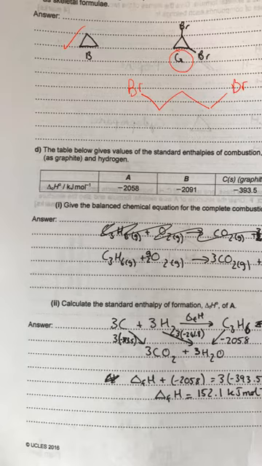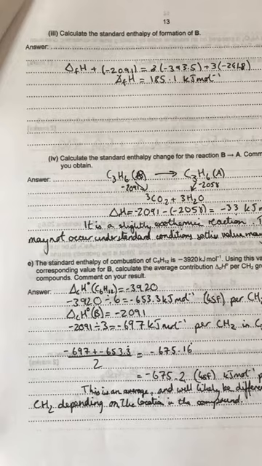So moving on to part D, I think this is good, and this 152.1 is the same as what I got for formation of A, and formation of B 185.1. Yeah, that's what I got too. Well done. So I got minus 33 as well.